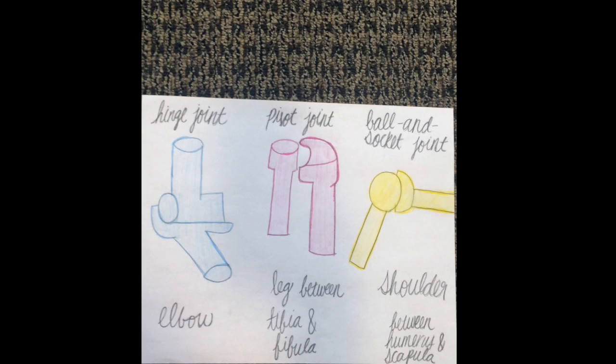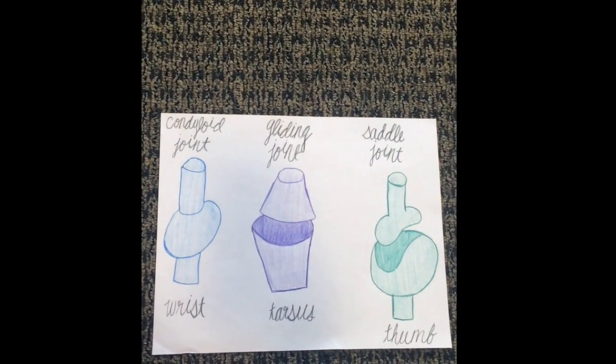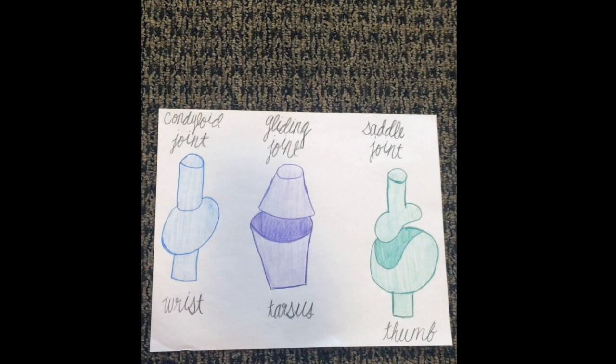A ball and socket joint is when the ball-shaped head of one bone articulates with the cup-shaped cavity of another. The hip and shoulder are both examples of a ball and socket joint. A condyloid joint is an oval-shaped condyle of one bone articulating with the elliptical cavity of another, such as metacarpals and phalanges. A gliding joint consists of two articulating surfaces that are generally flat and slide or twist together. An example of a gliding joint is the wrist and ankle bones. A saddle joint is a concave surface articulating in one direction and convex in the other, back and forth. An example of a saddle joint is the thumb between the first metacarpal and trapezium.